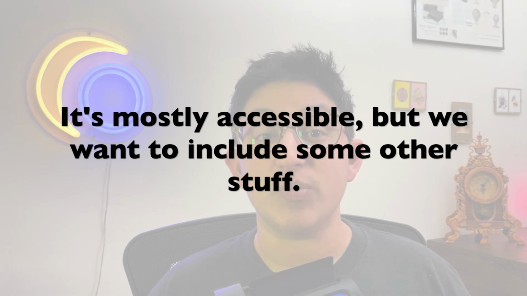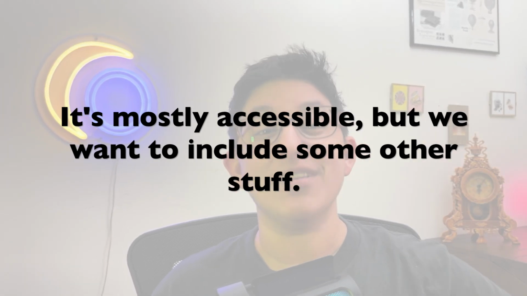It's mostly accessible, but we want to include some other stuff. As long as there's some way for a person to complete the same action, you can provide an alternative method for it. So drag and drop features need to be usable without a mouse. Context menus should be able to be opened and the options inside need to be selectable without a mouse.